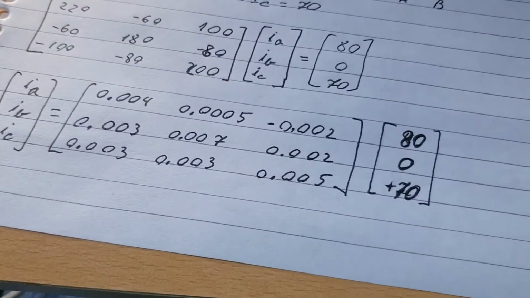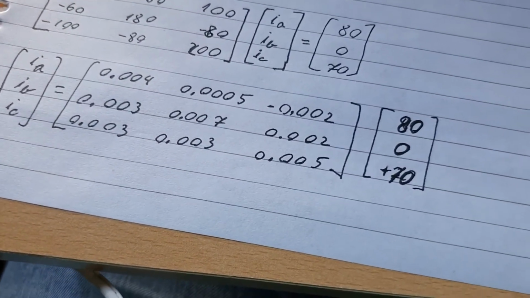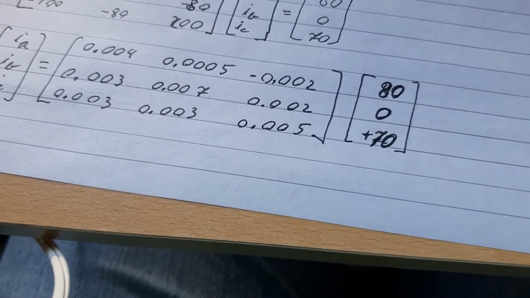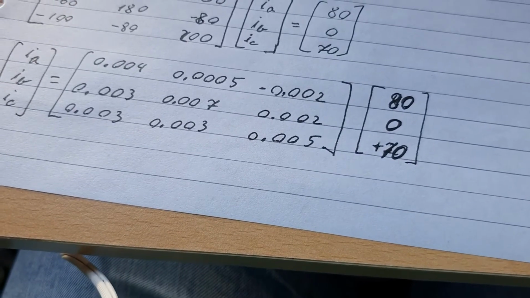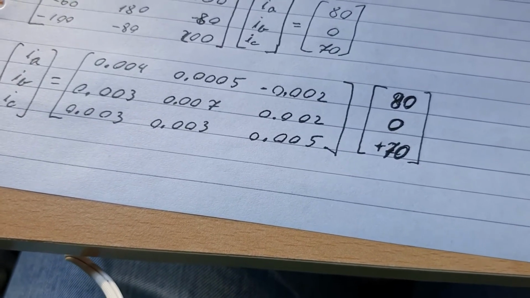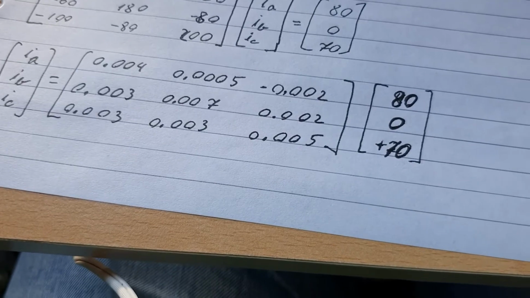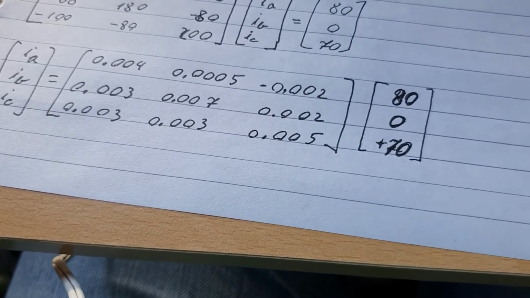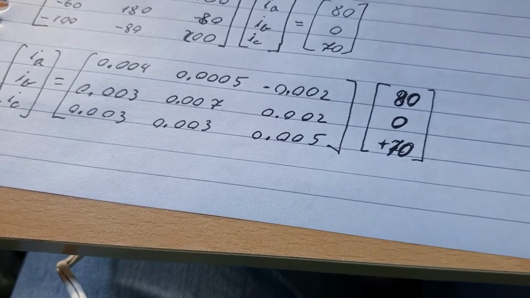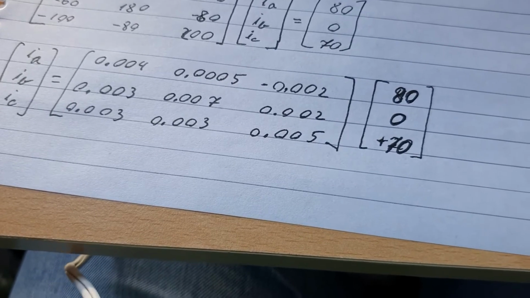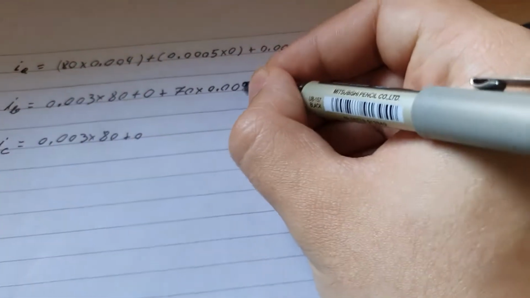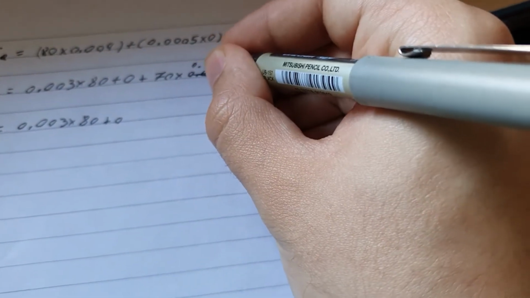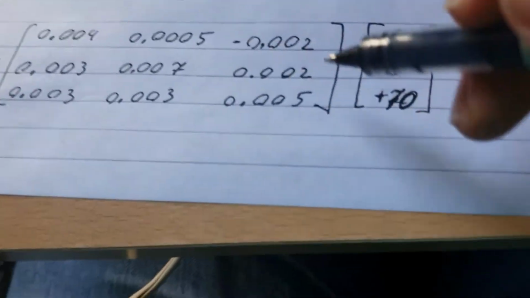Alright, and now let's go to IC. So IC is equal with 0.003 times 80 and plus 0. Oh my god, sorry, it was actually 0.002, because it's 002 in this one.